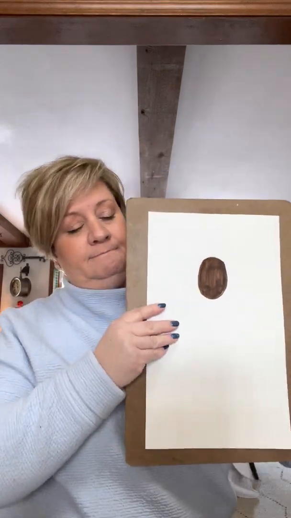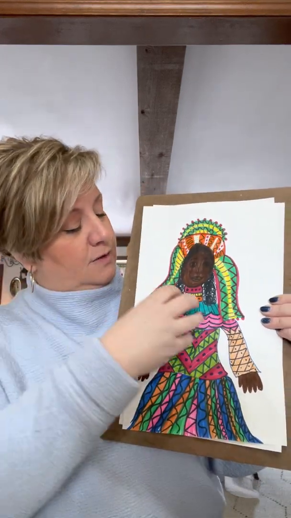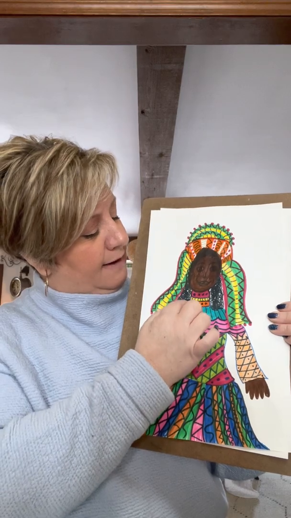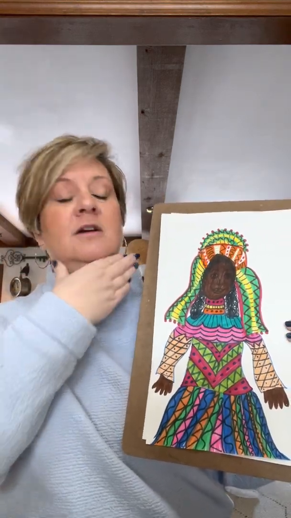So with this one, I kind of outlined her clothes. So when I drew her dress, I broke it up into sections because I knew I wanted to use a lot of different colors and a lot of different patterns on my dress. So I broke it up into sections. I gave her a really long neck. It looks like a tall neck because I wanted to leave enough room for the beautiful jewelry that she had on her neck.